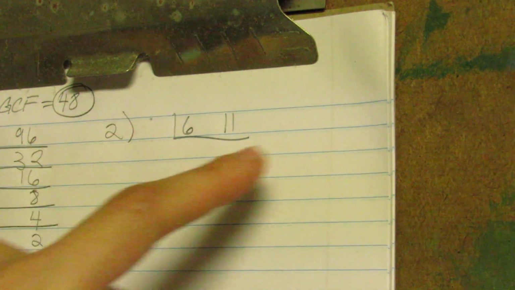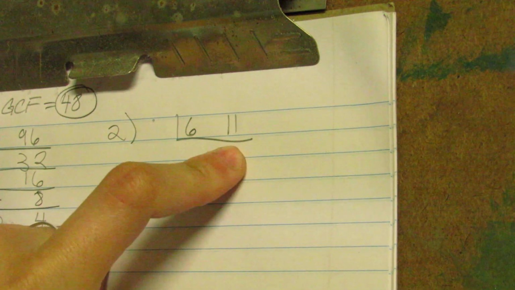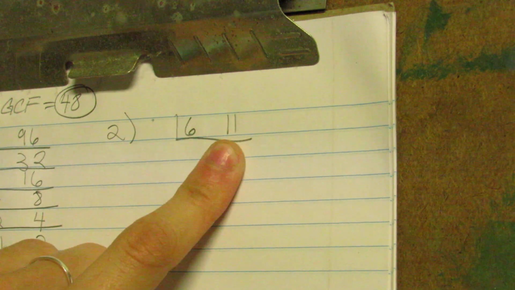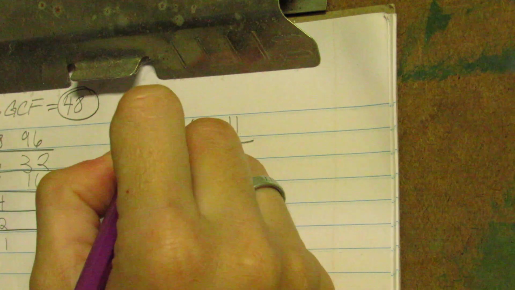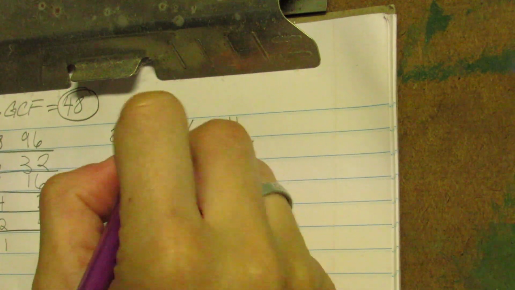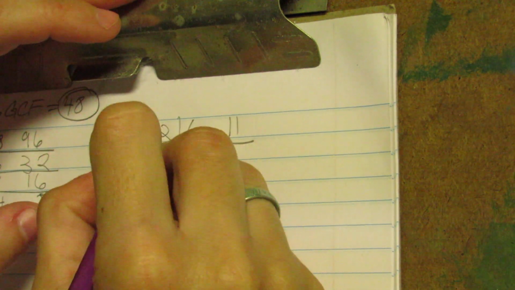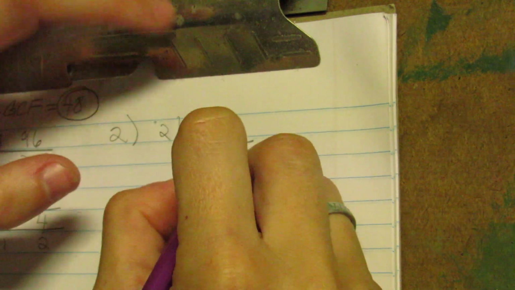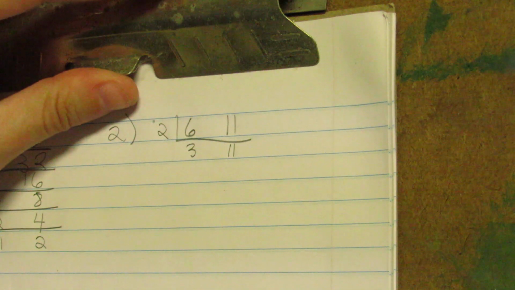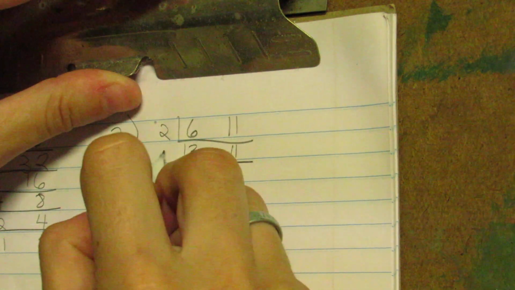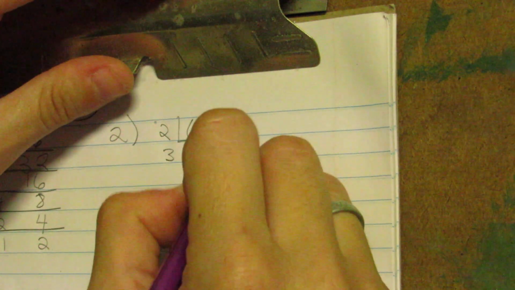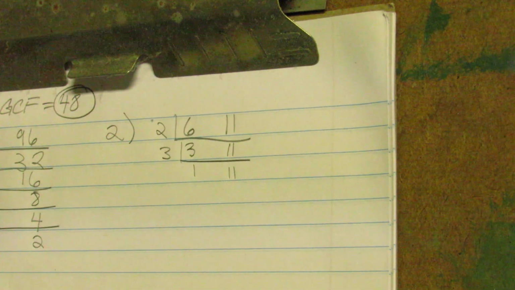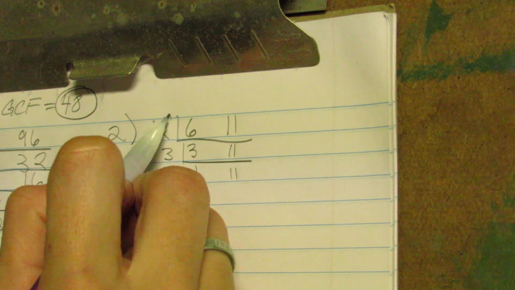Alright, so I want to find a prime number that goes into 6 and 11. Now that's an issue because 11 is prime. And that's going to deal with part of our trick, okay? So I'm going to pick 3. Actually, I'm going to pick 2. 2 can go into 6 3 times. 2 can't go into 11, so I got to bring him down, alright? Now I can reduce this further because 3 is prime, right? So 3 can go into 3 1 time, and 3 can't go into 11, so I got to bring them down. Now I want to find the LCM, so remember ladder method.